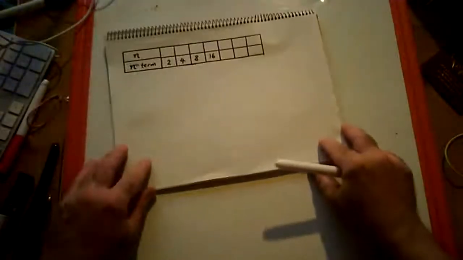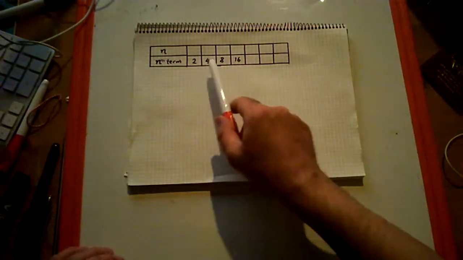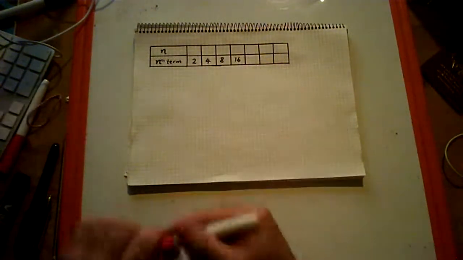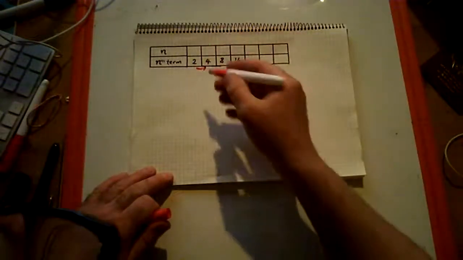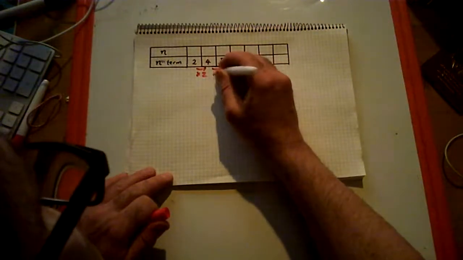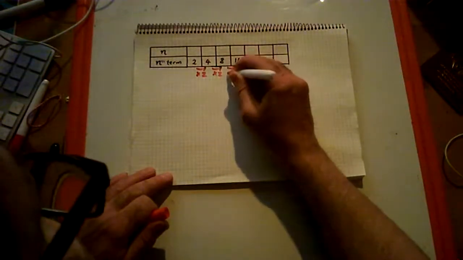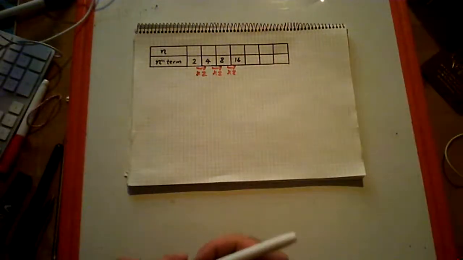And here is an example of a geometric sequence. So 2, 4, 8, 16. Each time, so it's not going up by a fixed amount, but each time you're multiplying by 2 to get to the next term. So the amount that it's increasing by is in itself increasing, because you're multiplying each term to get the next one.